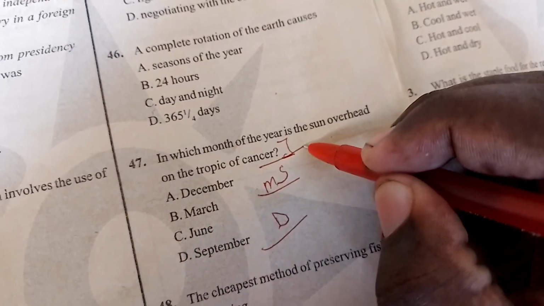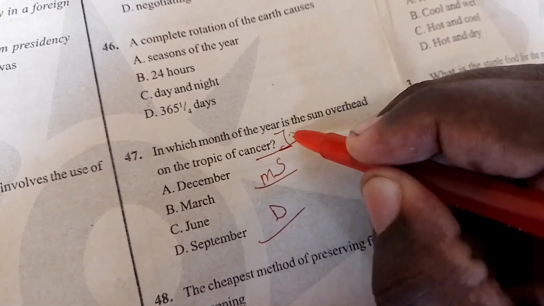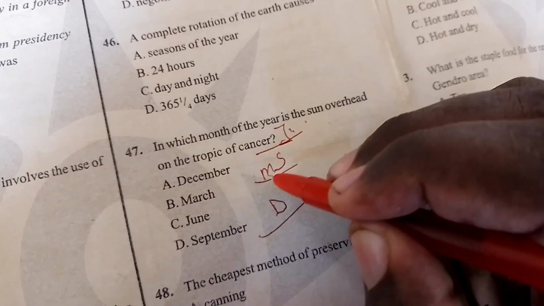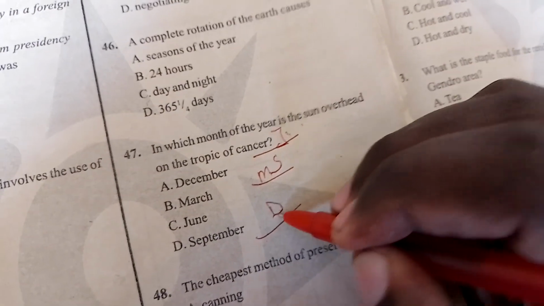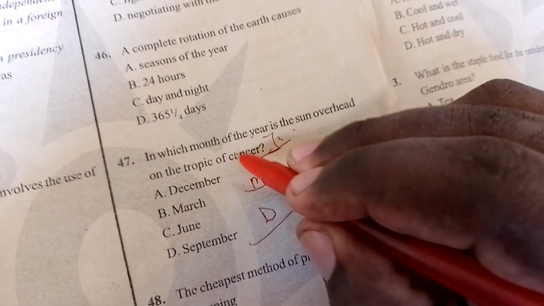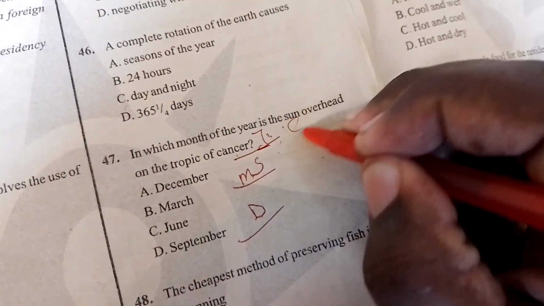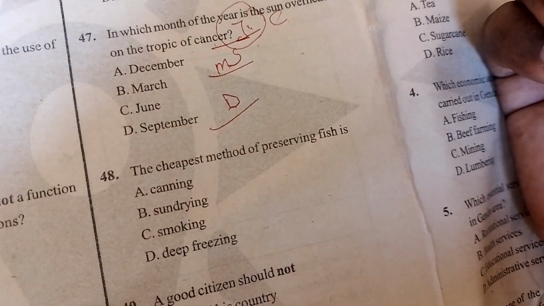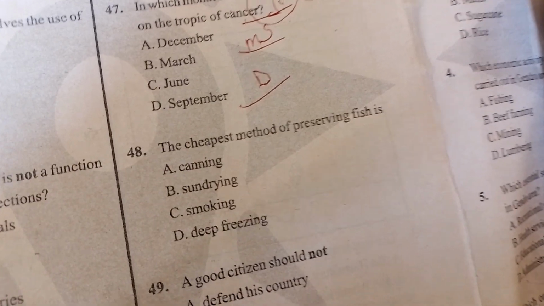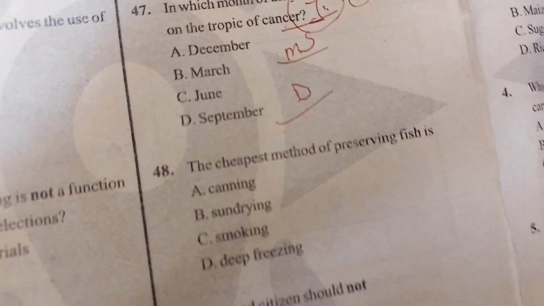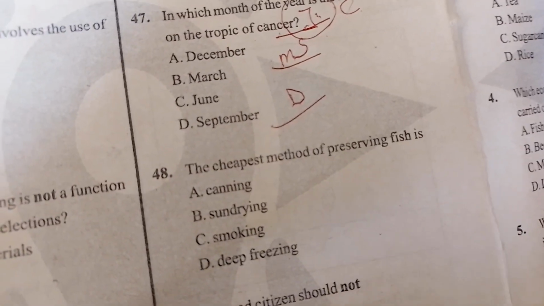June, Tropic of Cancer. March, September, equator. December. So in which month is the sun overhead at the Tropic of Cancer? It is the month of June. The cheapest method of preserving fish is sun drying, the most economical method of preserving fish.